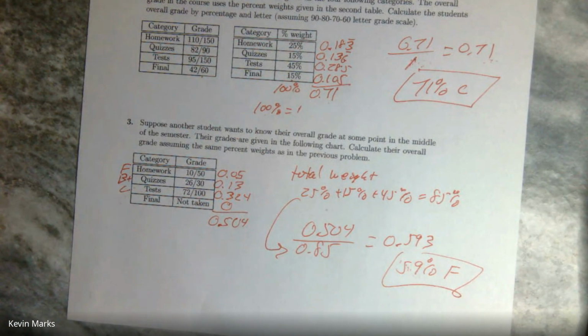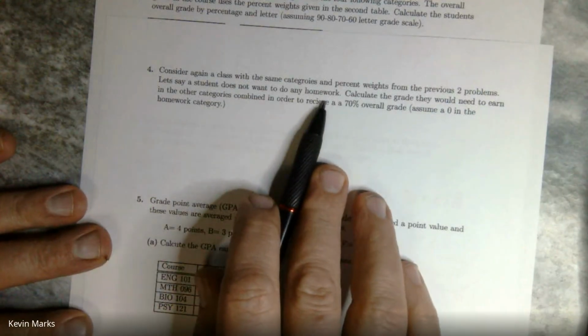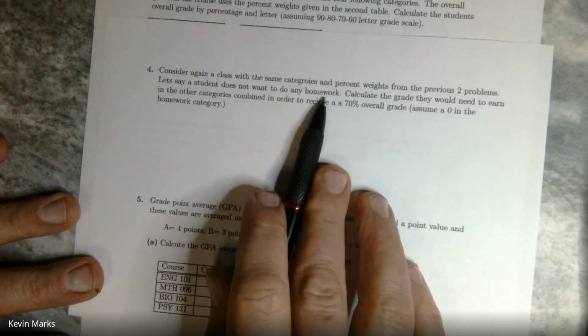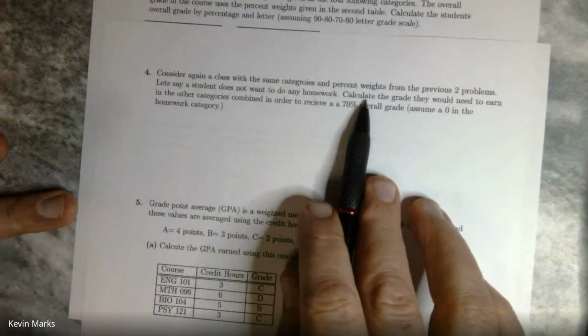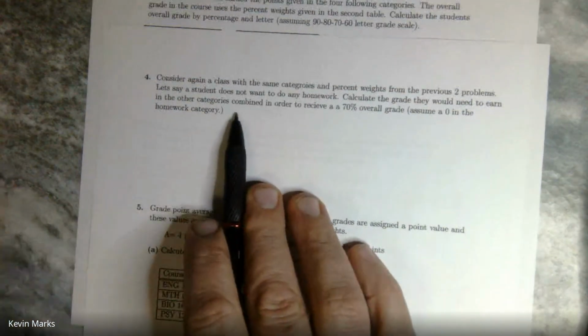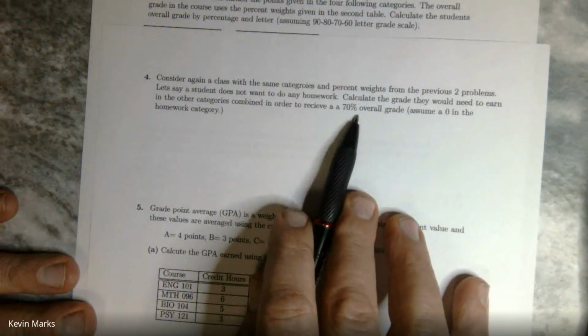Okay. So let's take that a step farther. What if now, you consider that same class, same categories, same percentage weights from the previous two problems, but let's say a student doesn't want to do any homework. Unfortunately, some of you are actually in this category. If you don't do any homework, what I want to know is, what grade would you need to earn in other categories altogether in order to just pass the course, at 70%? So basically, let's assume you don't do any homework. How well would you have to do in everything else just to pass the course? That's what we're after.